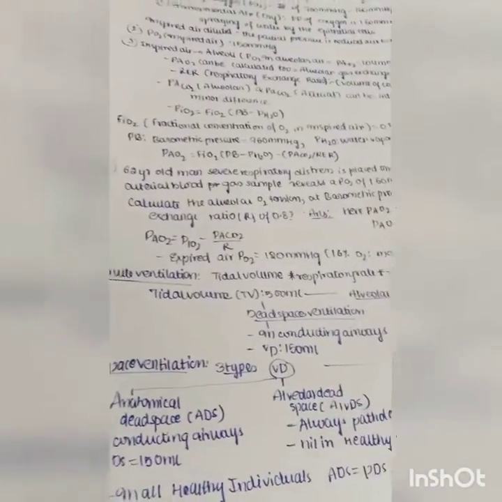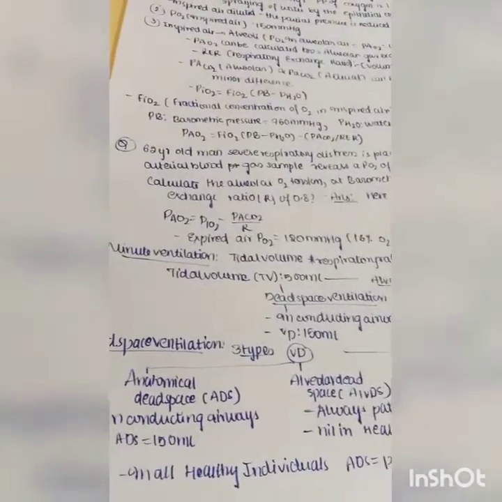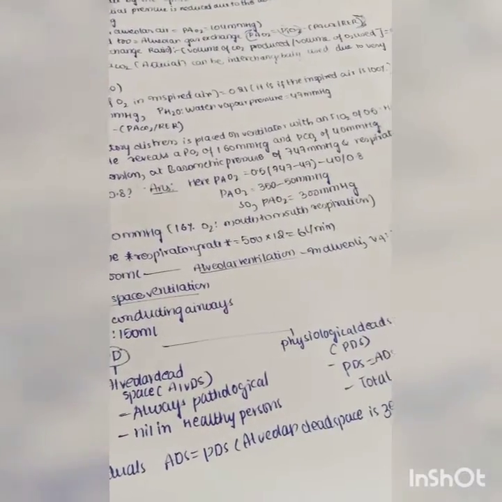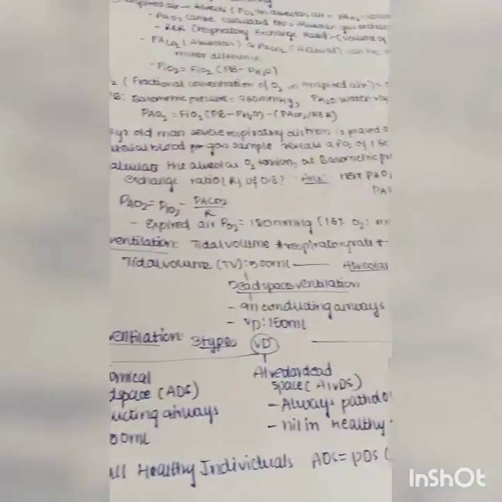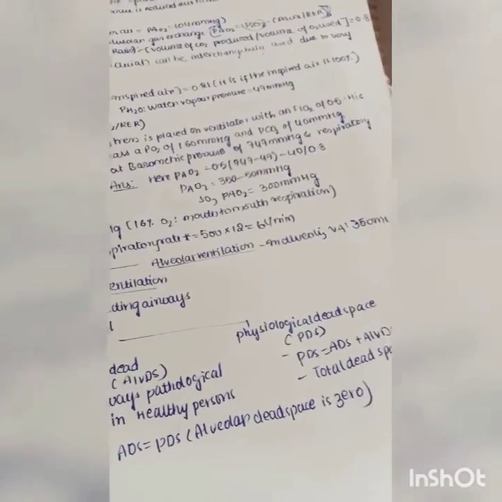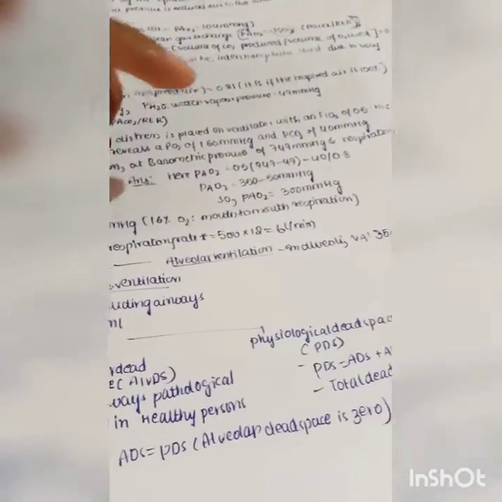A 62-year-old man with severe respiratory distress is placed on ventilator with FiO2 of 0.5, and his arterial blood gas sample reveals a PO2 of 160 millimeters of mercury and PCO2 of 40 millimeters of mercury. Calculate the alveolar oxygen tension at barometric pressure of 747 millimeters of mercury and respiratory exchange ratio of 0.8. So how to find this? First, here we need to find out the values.